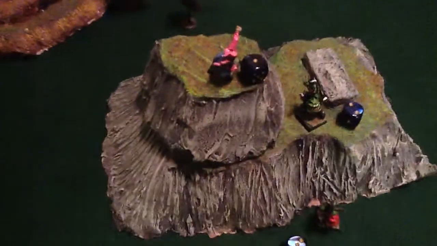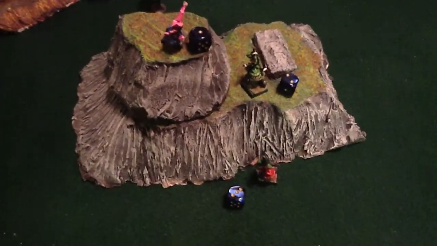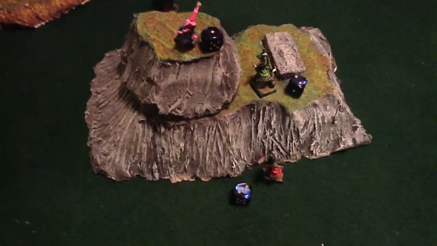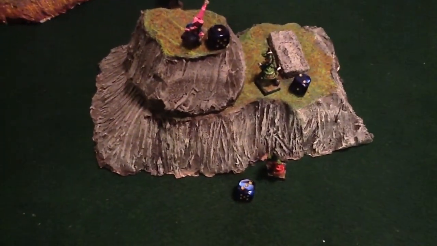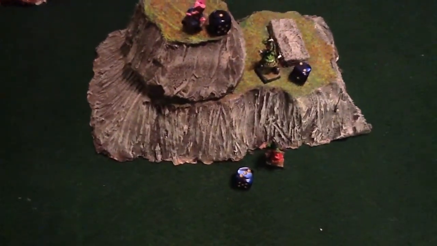In this case, I've already simulated another ending. We have a first player with pink, and then we have a second place player wearing the zebra stripes, and a third place player riding the red squig. That's my summation of Squig Hoppers.